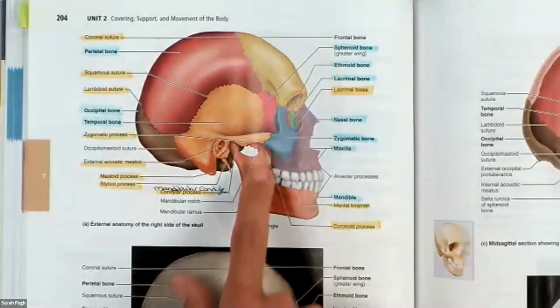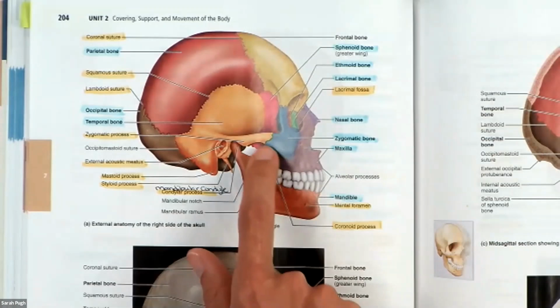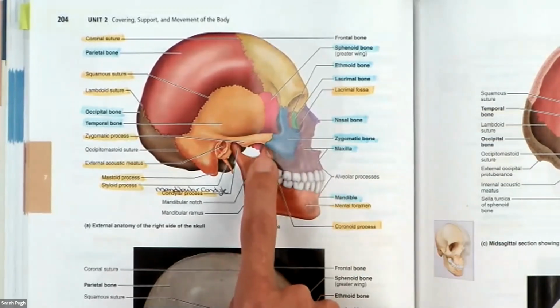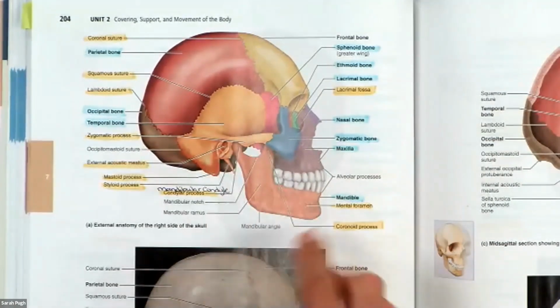Okay, we also have up here another projection on the mandible, kind of in the front, called the coronoid process. It's not forming a joint. It is there because you have muscles connecting to it. These are the muscles that help you raise your jaw. So they're connected here at this coronoid process, and they pull your jaw shut.